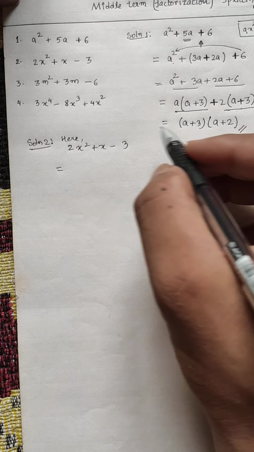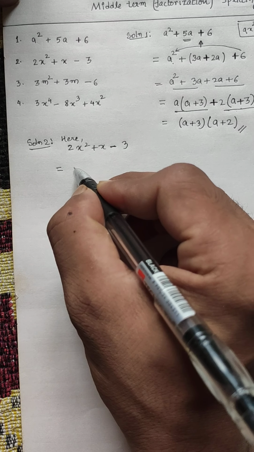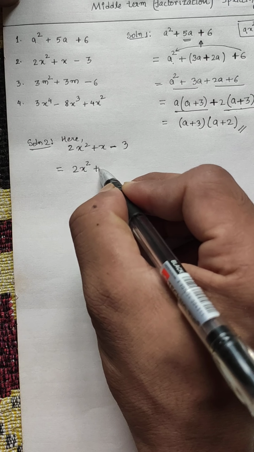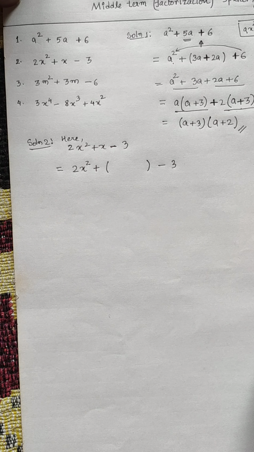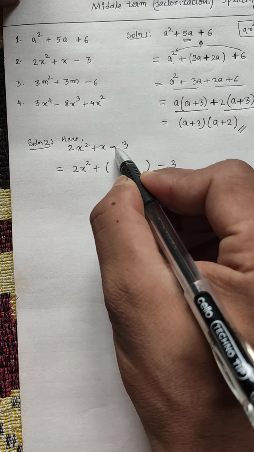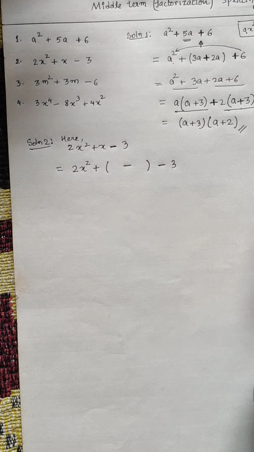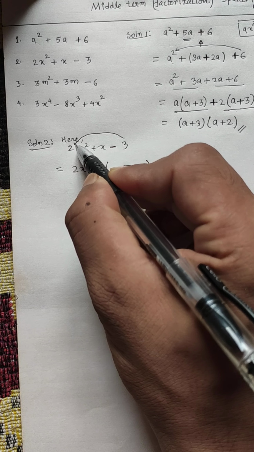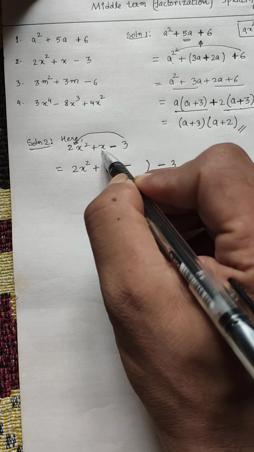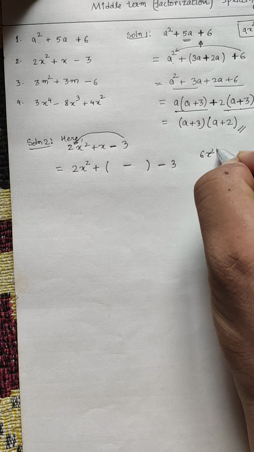I already told you, you have to keep this sign in mind. So what is the sign? Minus. So you have to keep that sign in your mind and write the question like this. What's the sign here? Minus. So you have to keep this sign here between these two terms. Now what's the next step? Your next step is you have to multiply these two terms. This is the first term, second term, third term. Multiply the third term with the first term, so it becomes 6x square, is it not?